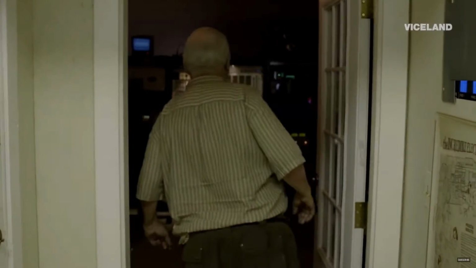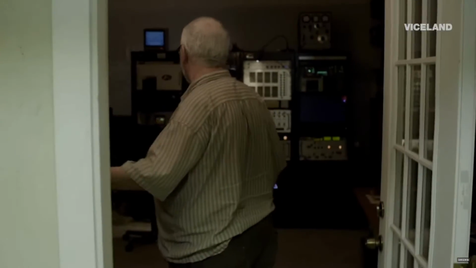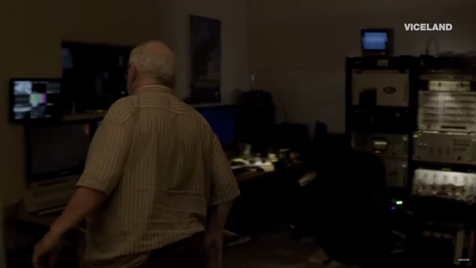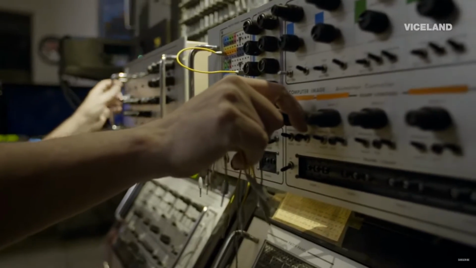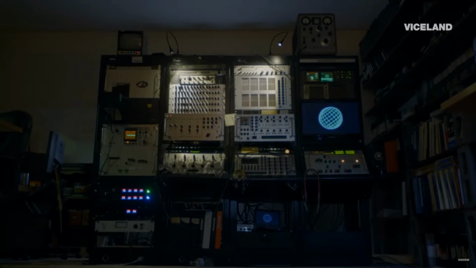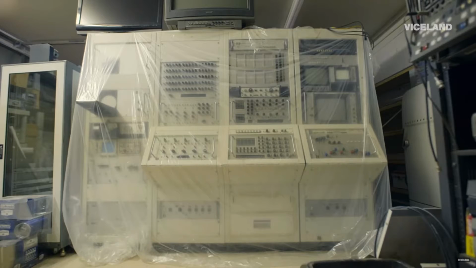This is the Scanimate room. Whew. It's gotten hot in here. These are the only two that I know of that work. I have the first R&D machine and I have the last one ever produced.